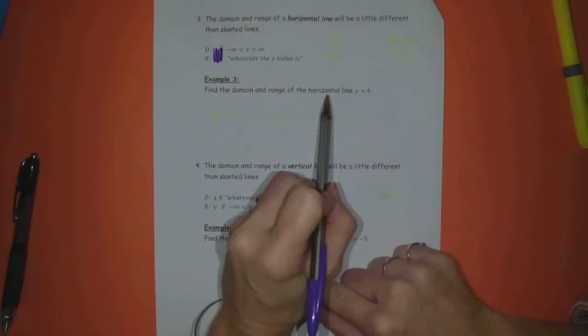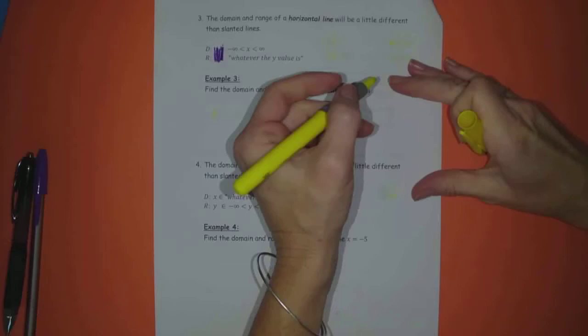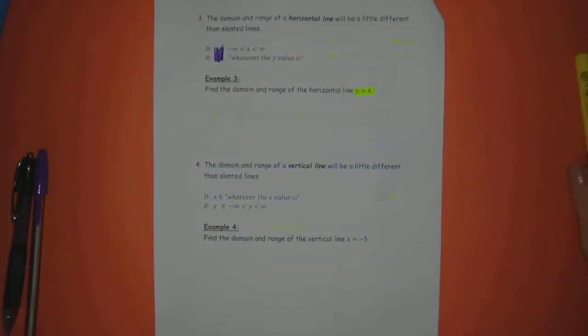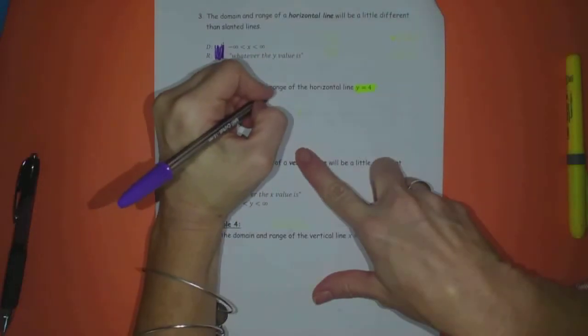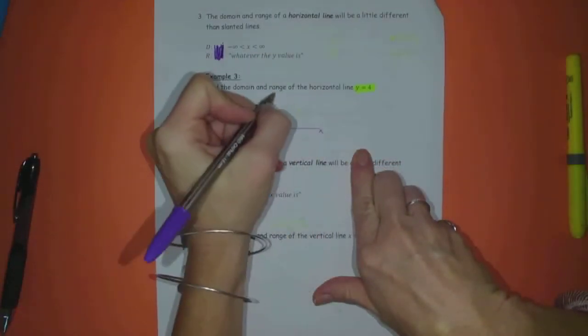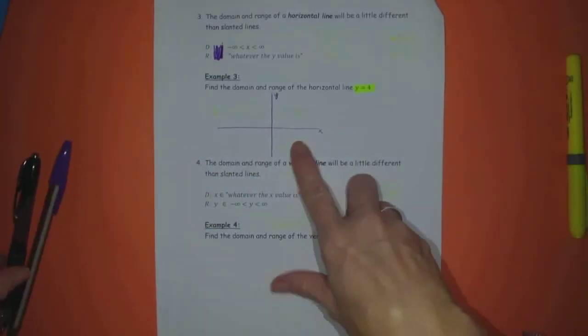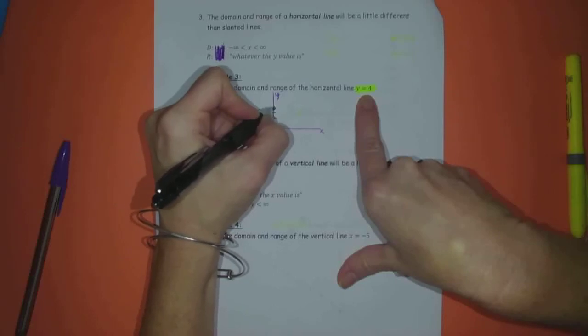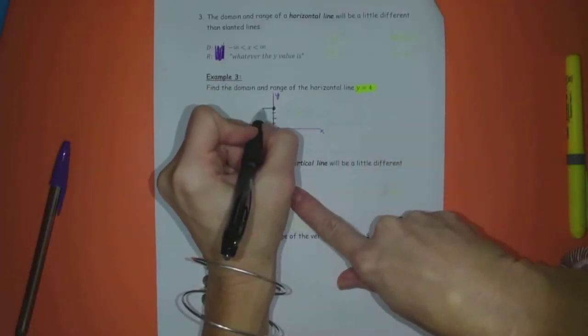So let's look at the example. Find the domain and range of the horizontal line, y equals 4. So I want to do this visually. So we're going to graph the horizontal line y equals 4. So let's draw an x and y axis. Here's x, here's y. And I'm going to go up to y equals 4, and draw a horizontal line there.